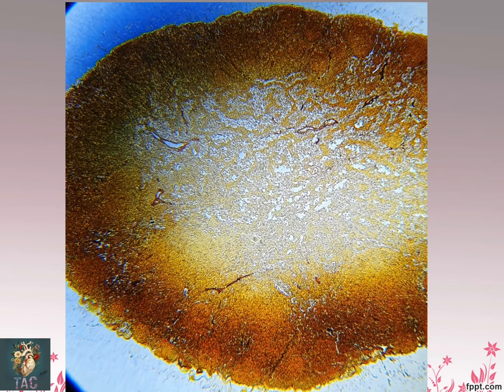This is the slide for the reticular connective tissue, and this is the special staining for the reticular tissue, in which you can see these brown color fibers which are present. This is actually a slide of the lymphoid follicle, and in this the outer area is the capsule.